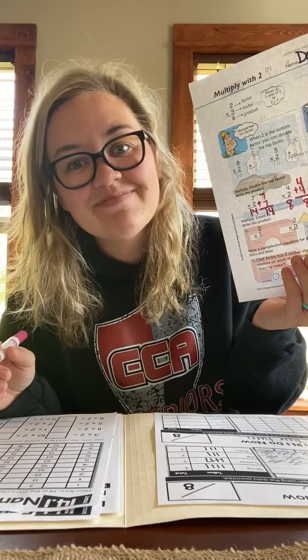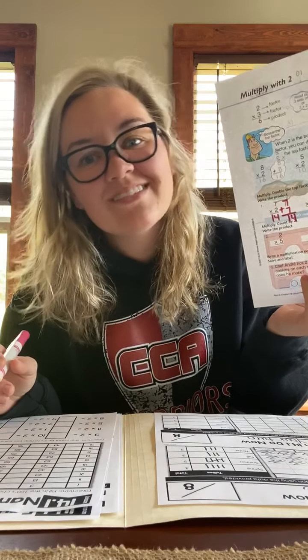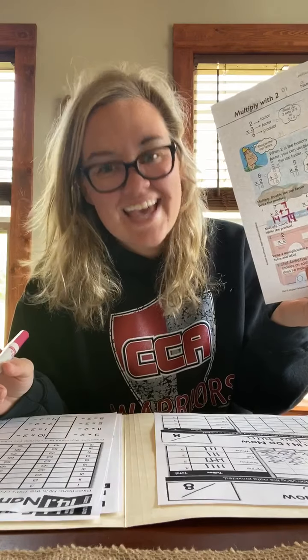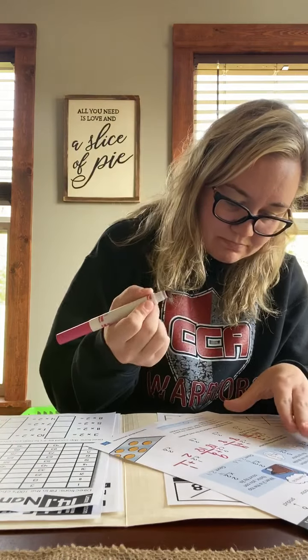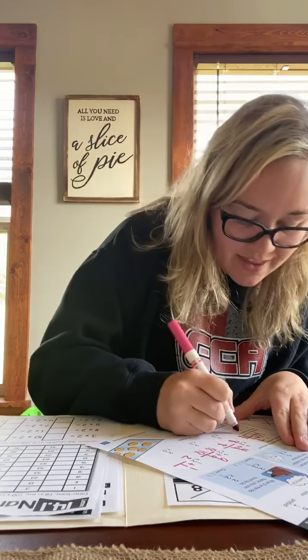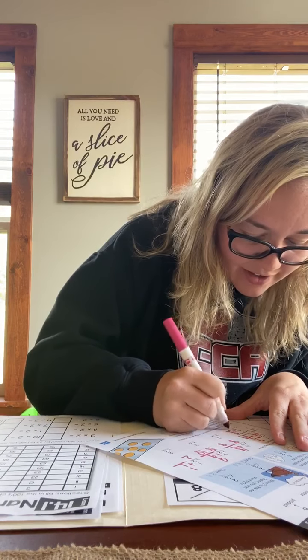1 times 3 is 3. 1 times 5 is 5. 1 times 8 is 8. So anything that's multiplied by 1, it's just that number, okay? So let's do it down to the bottom row. 2 times 5, that would just be 5 plus 5, which you should say 10.